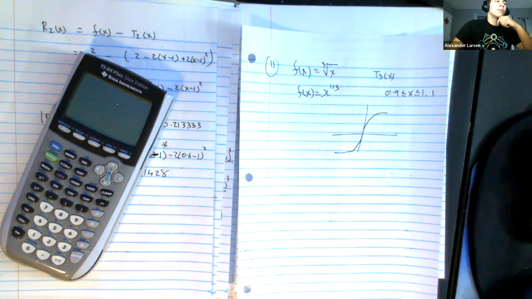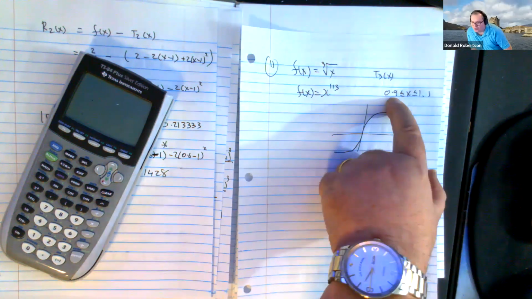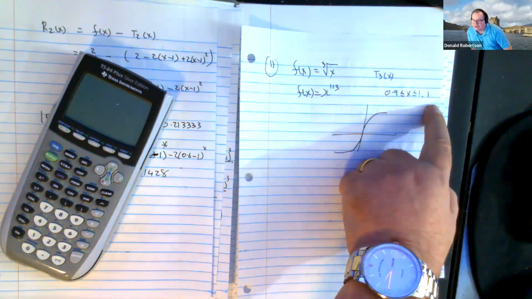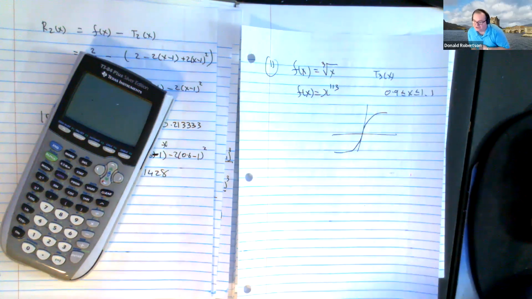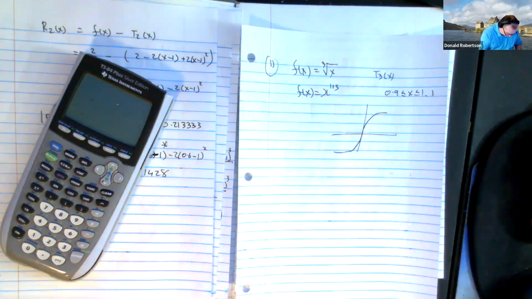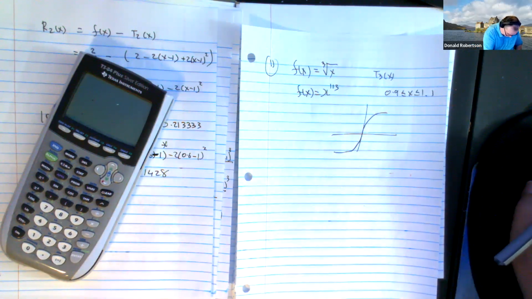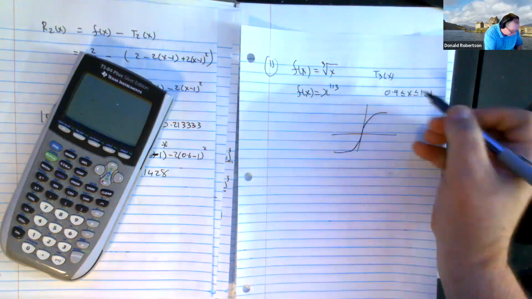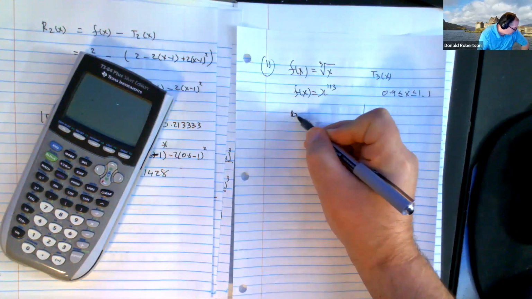I'm hoping this time that 0.9 to 1.1 is far enough away from the 0 for it to have no effect, right? If it was like 0.3 to 1.7, I'd be a bit more worried, wouldn't we? Because we'd be getting near the danger zone, right? So that one would work perfectly fine. And you're going to do the usual T3 and find the remainder of 3 and then graph it. So nothing to see here.